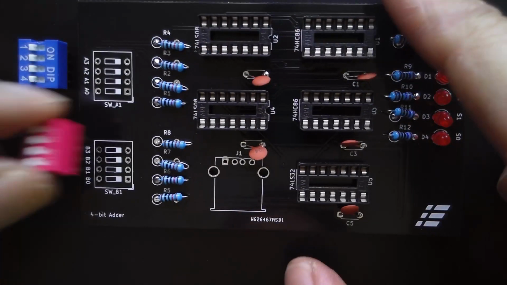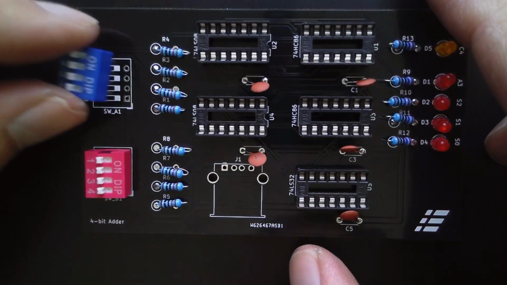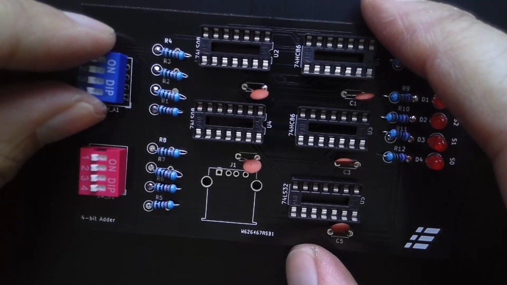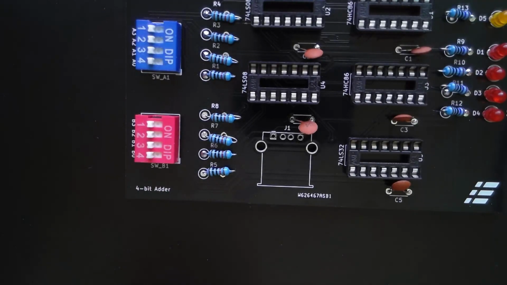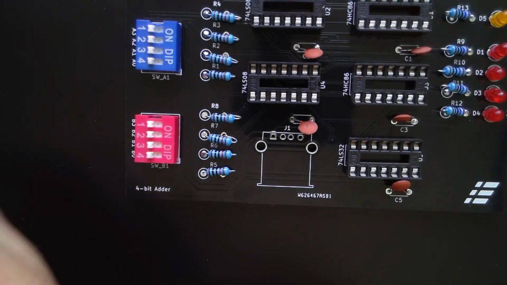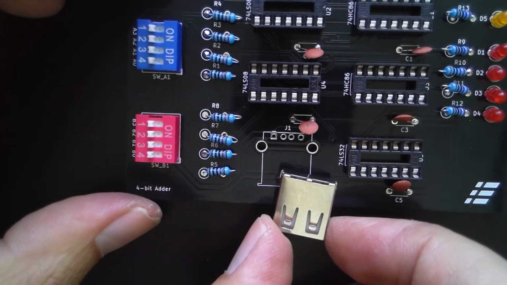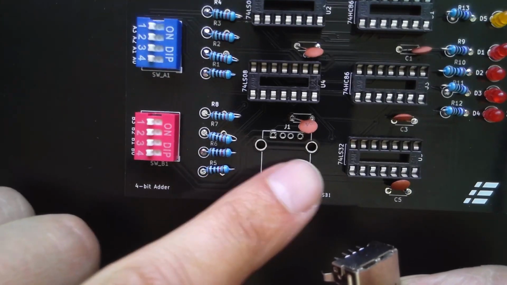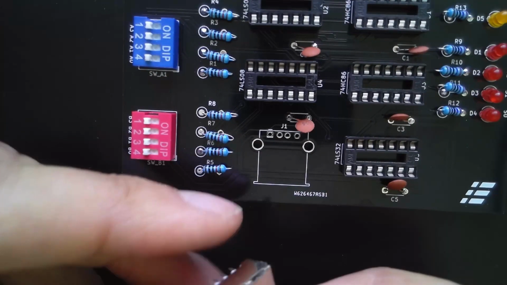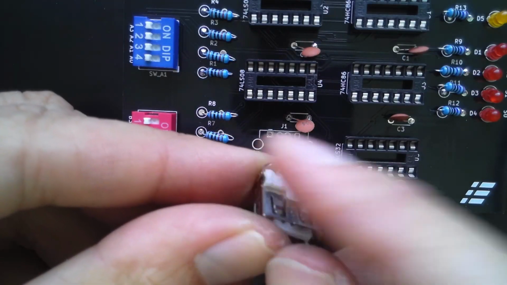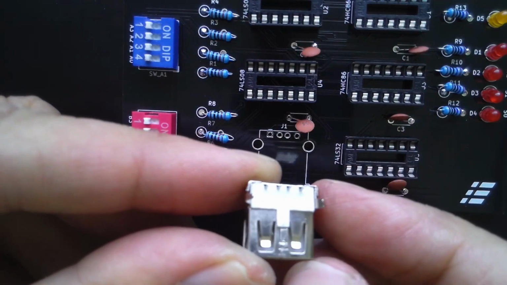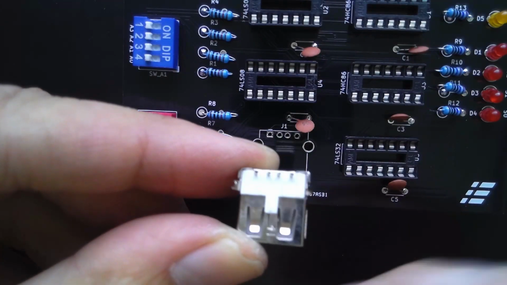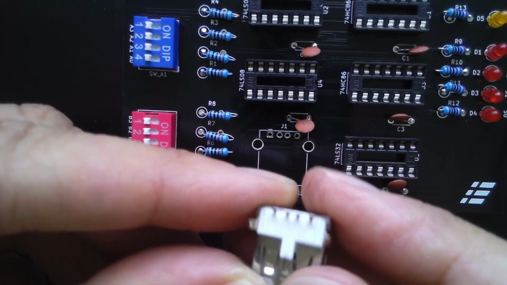Next, we'll put in the little switches here, the dip switches. And the final thing that needs soldering in is our USB connector. Now notice it has these two larger holes down the bottom here. That's for these tabs here. So the tabs on either side will mechanically hold it in place. They don't actually need to be electrically connected.